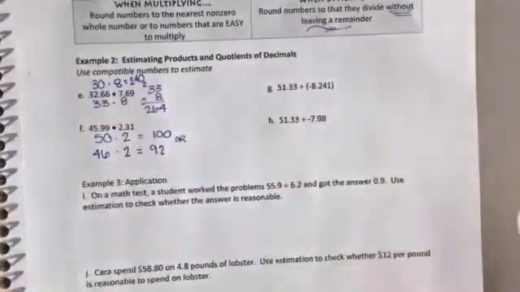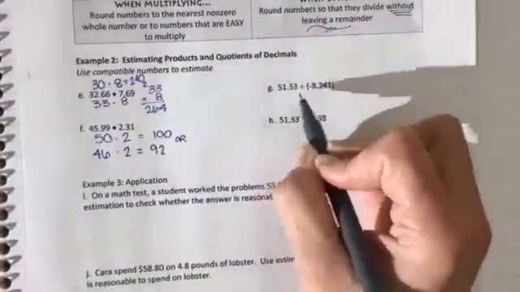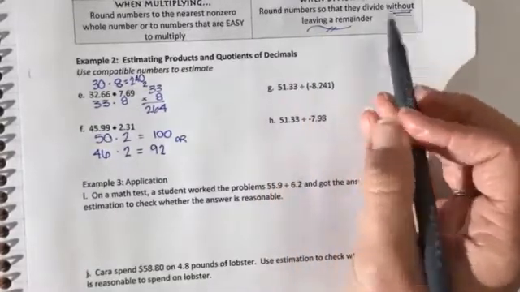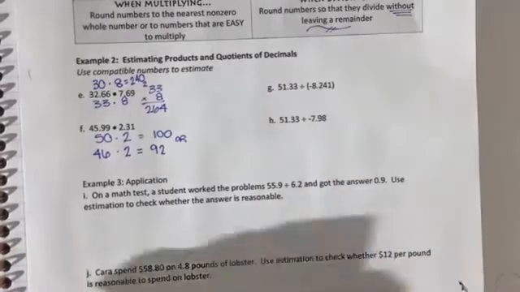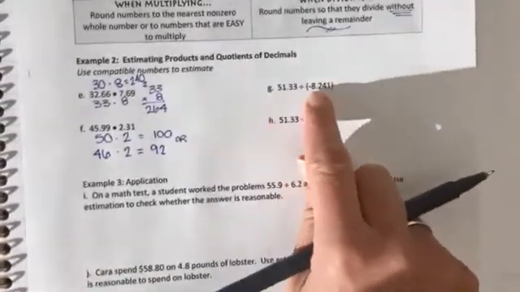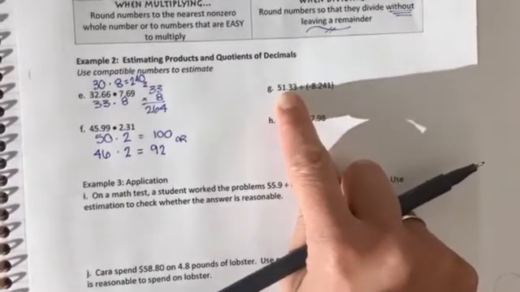Okay, so now for division. Division problems, like I said up here, we want to try to divide these without a remainder. And so you want to think of compatible numbers. So right off the bat, I try to think about what times 8 would get me close to 51.